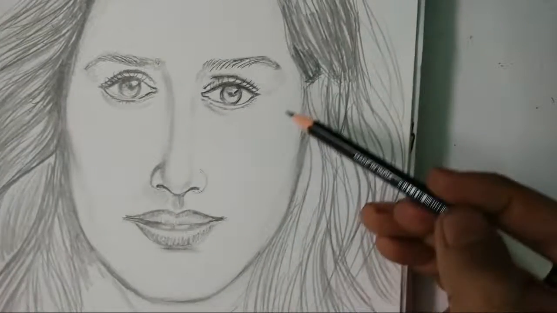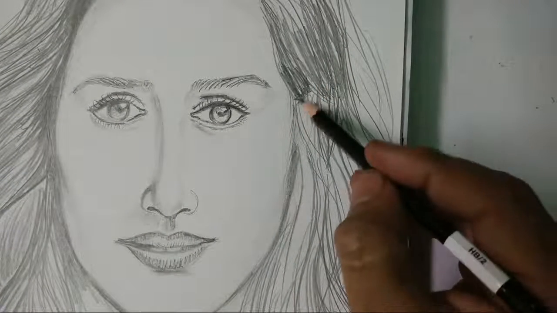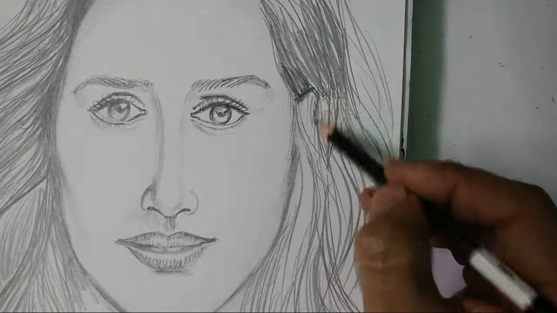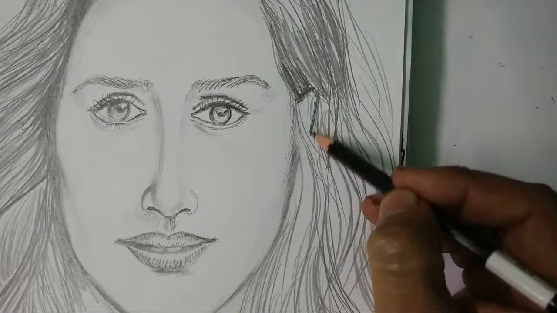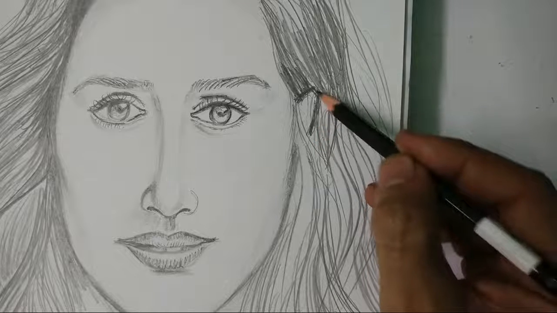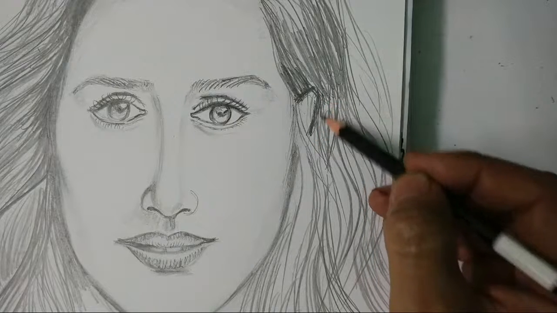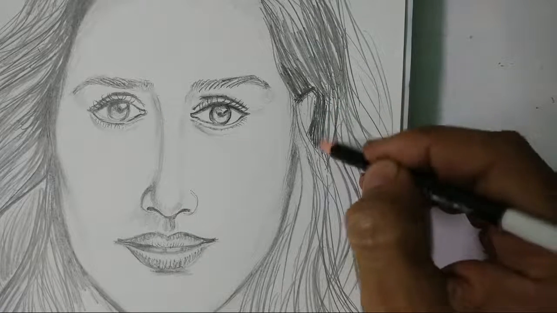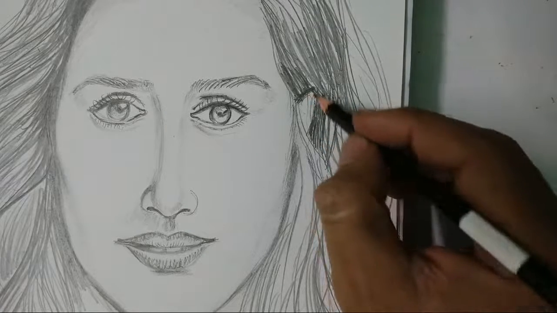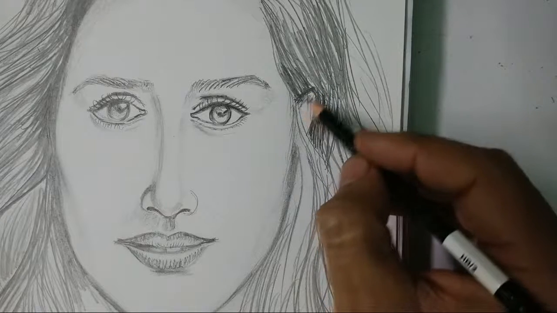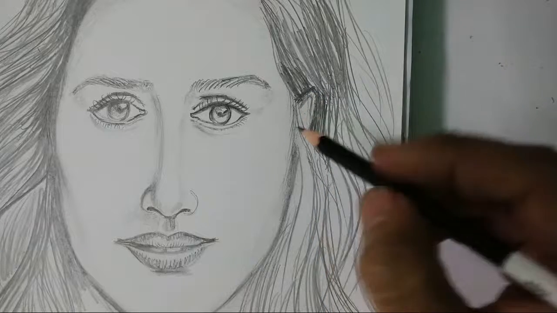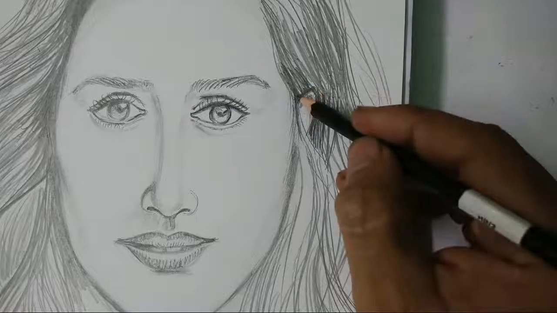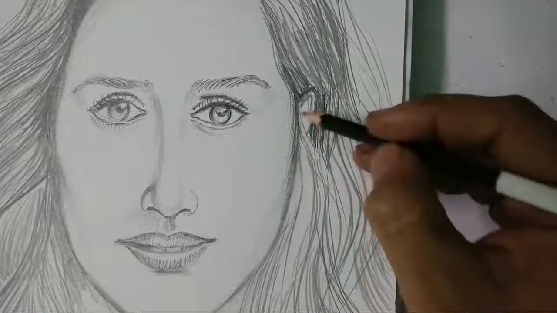Now this area has the ear. And this is the part of the hair I was talking about. This has to be done dark.